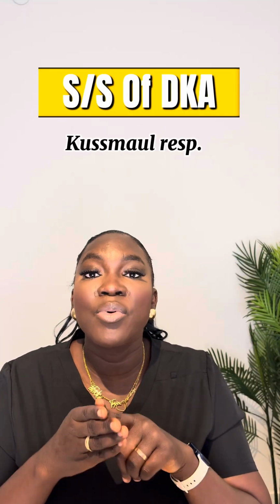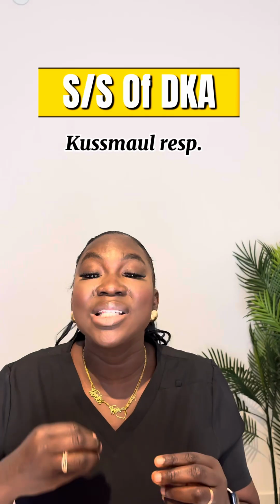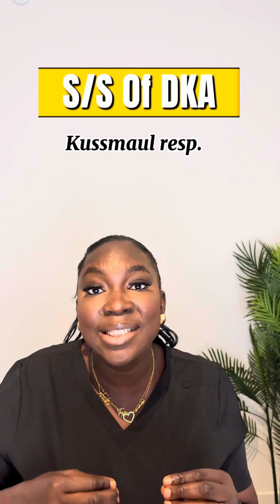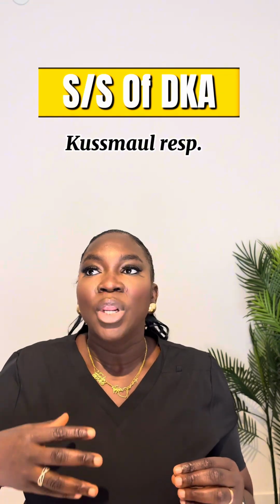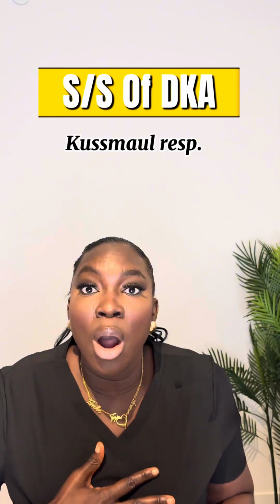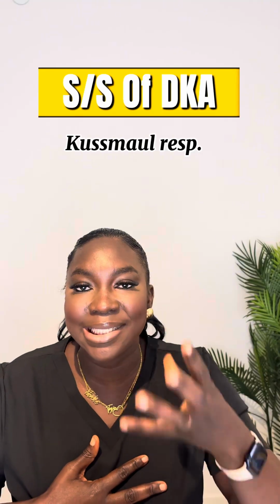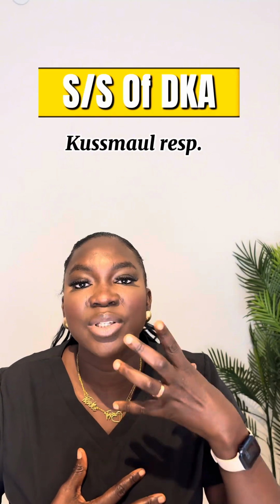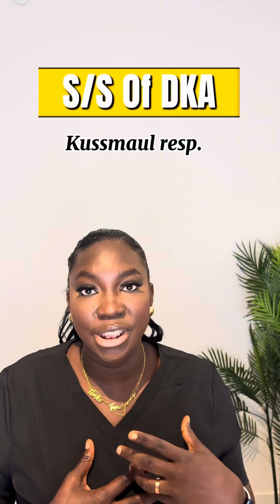Now, Kussmaul respiration. This occurs because the body is trying to compensate. Because in DKA, there is ketone formation, which is acidic waste, and that builds up in the body and leads to metabolic acidosis. Now, because there's so much acid in the body, it is compensating through Kussmaul respiration, trying to quickly blow out CO2, the acid, and bring in oxygen. And that is when Kussmaul respiration comes in. The body is trying to compensate for the too much acid in the body.